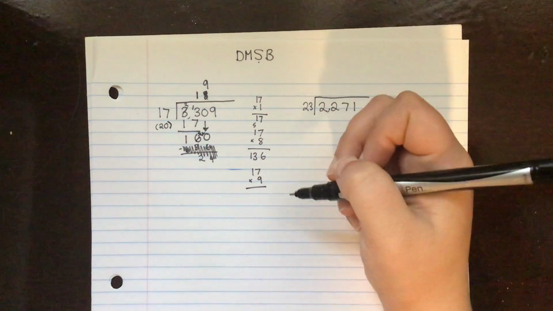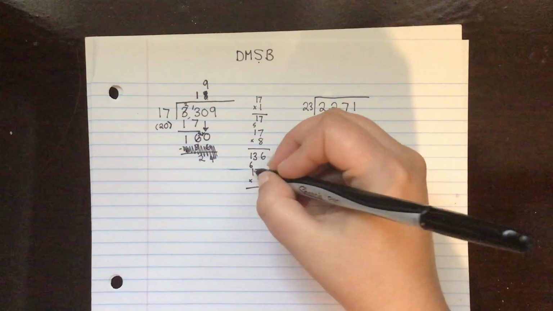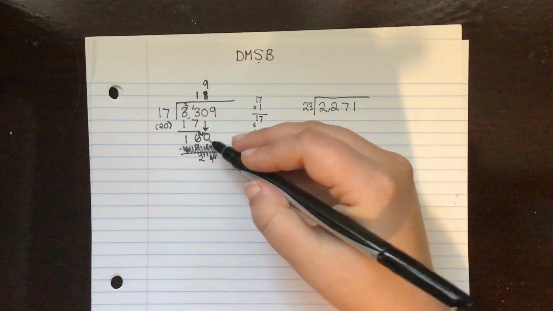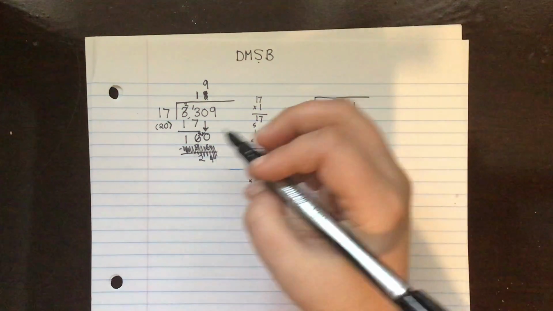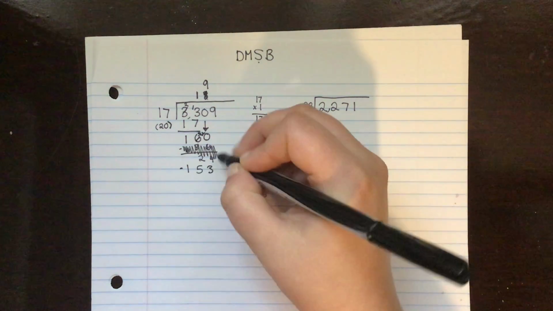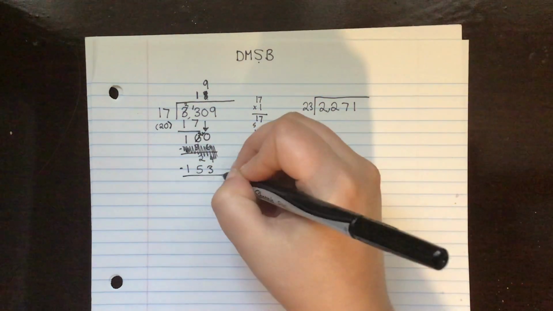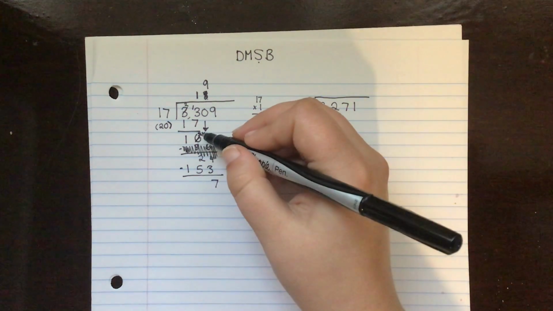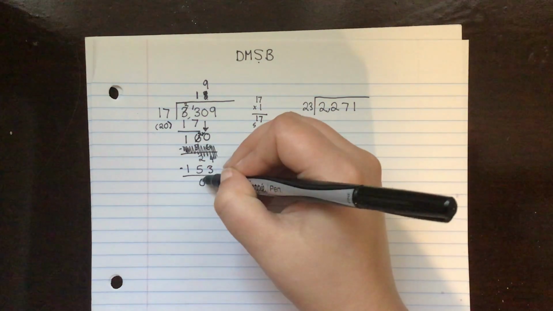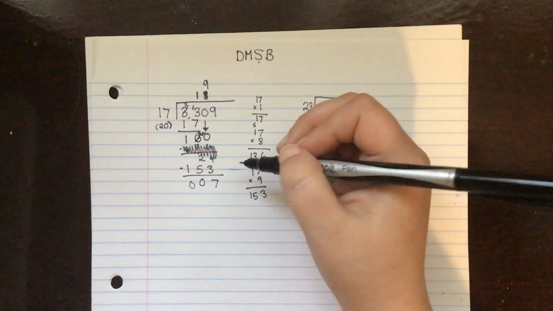So 9 times 7 gives me 63. 9 times 1 gives me 9, plus 6 gives me 15. 153 is still smaller than 160, so that's looking a lot better. So now I'm going to subtract 153. 0 minus 3 can't do it, so I borrow. 10 minus 3 gives me 7. And 5 minus 5 gives me 0. 1 minus 1 gives me 0, so I have 007 left over.